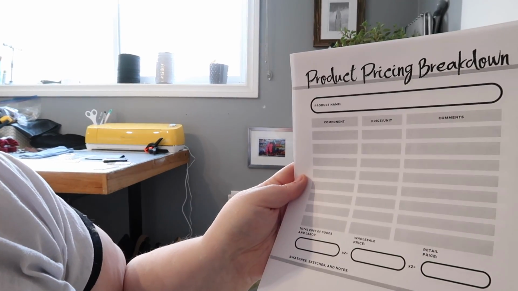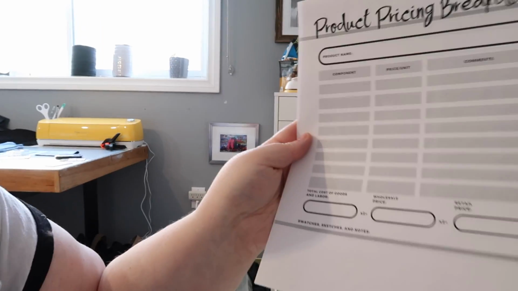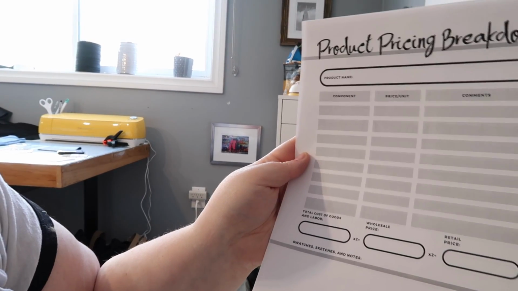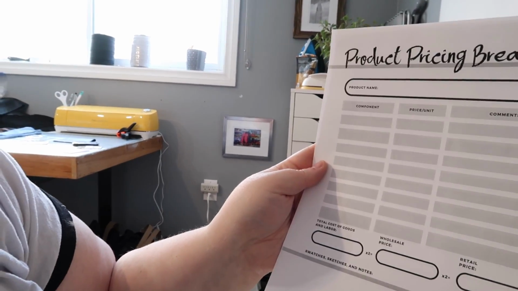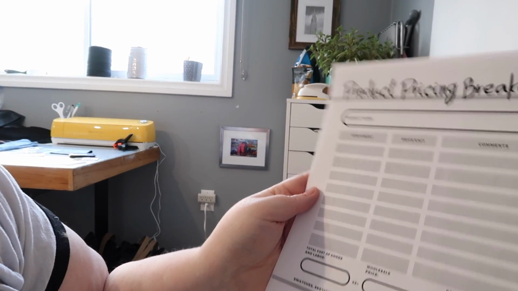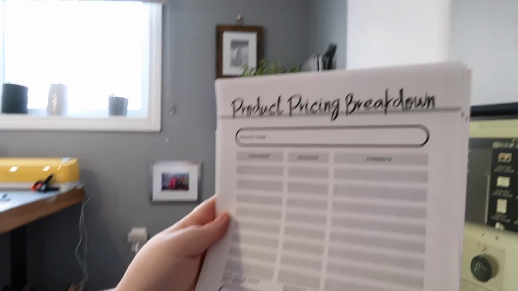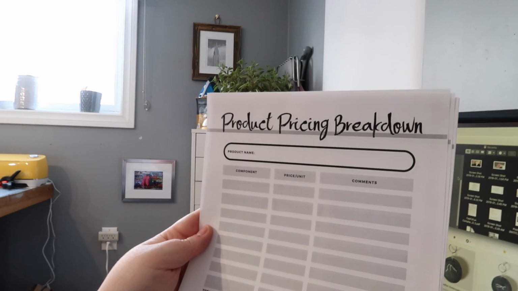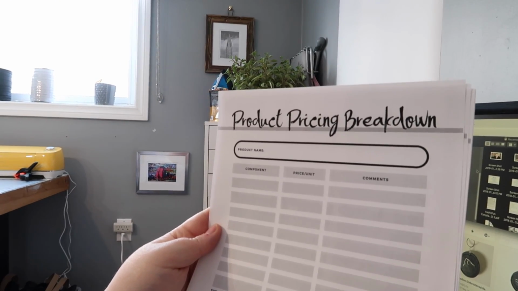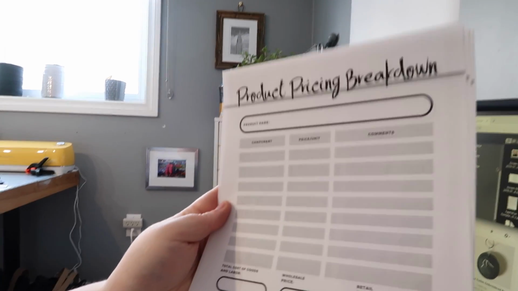It's got a spot at the top for the product name, then each of the components, so it could be your labor, metal bits, keychain rings, the leather, the thread and string, and everything you need. And then you put the price per unit, and in the comment section you can put whatever you want, but I use it to figure out the portion of that price per unit that I use.